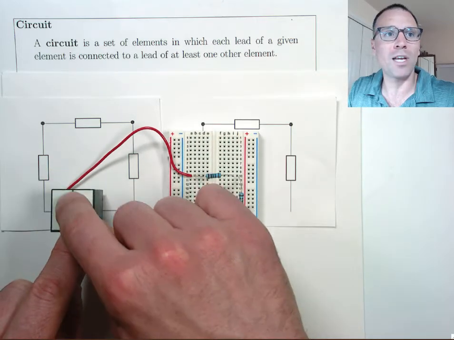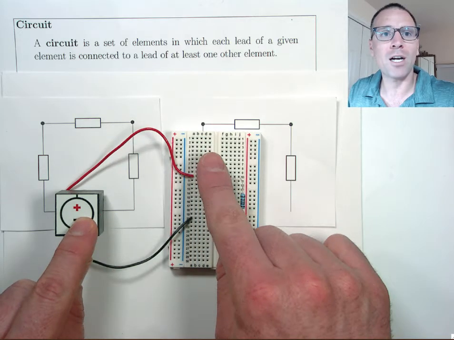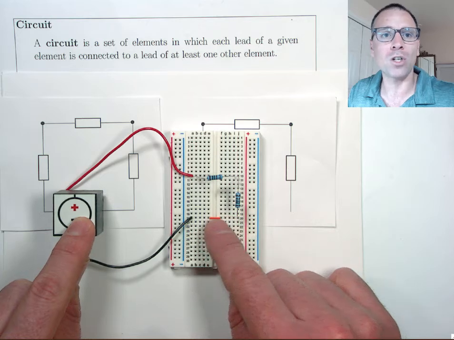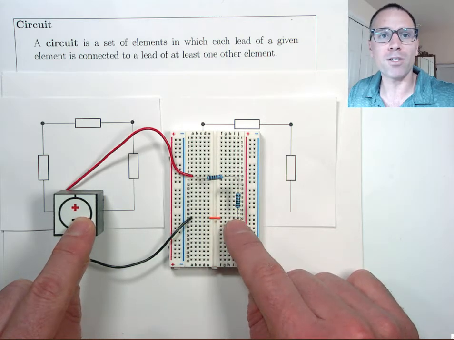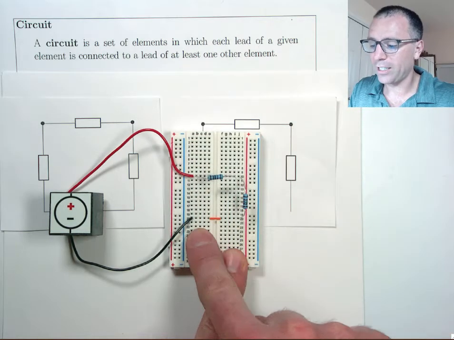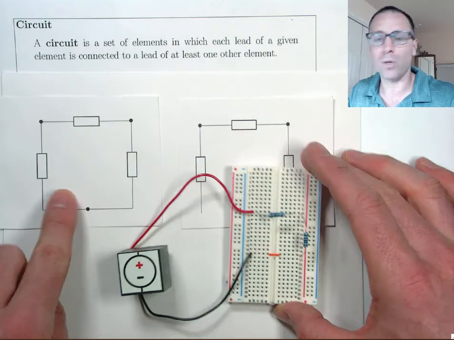So in this situation, we have a voltage source over on the left. We've got a resistor up top, we've got a resistor on the bottom, and then we just have a single conductor running along the bottom part of this circuit. In the case that all of the leads are connected together, we would say that that completes a circuit, which you see over in this situation.